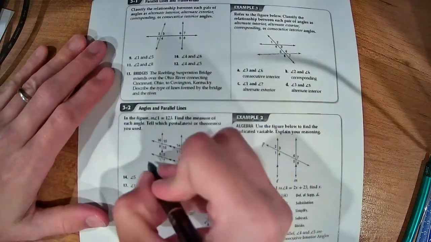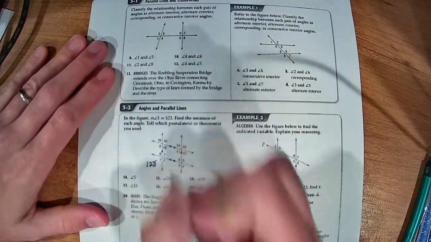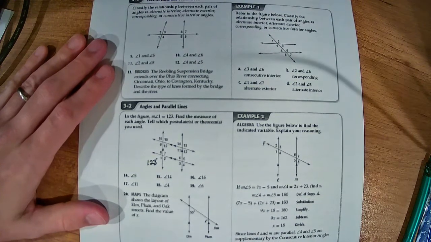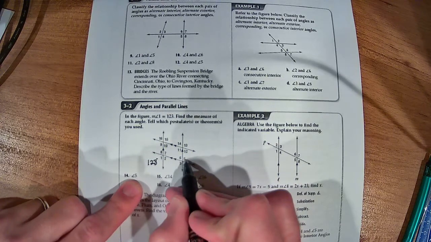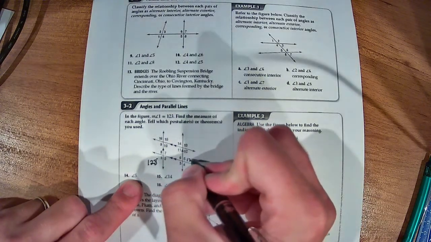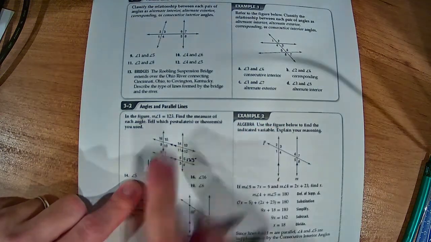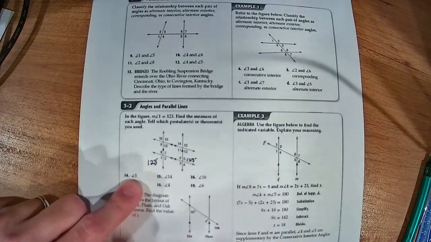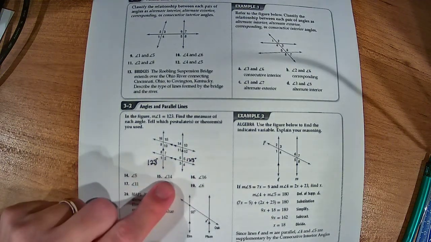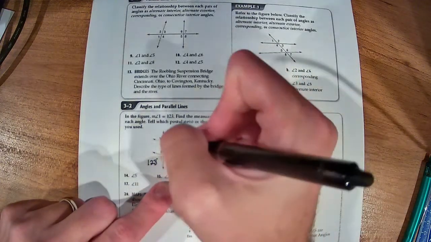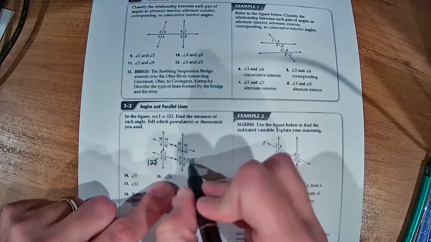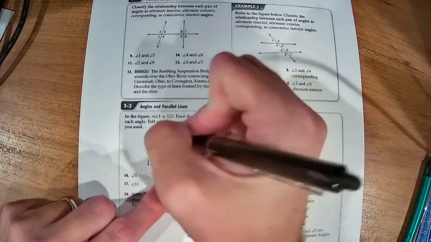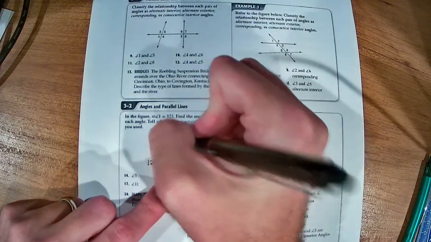For example, if we know that angle 1 here is 123 degrees, then it should be pretty simple for us to figure out, for example, that angle 5 is alternate exterior, so it's also 123 degrees. And again, our theorem could be the alternate exterior angle theorem. Or if I'm looking at 14, so 14 is over here, I know that it's going to be the supplement of 123, so that is 57 degrees.